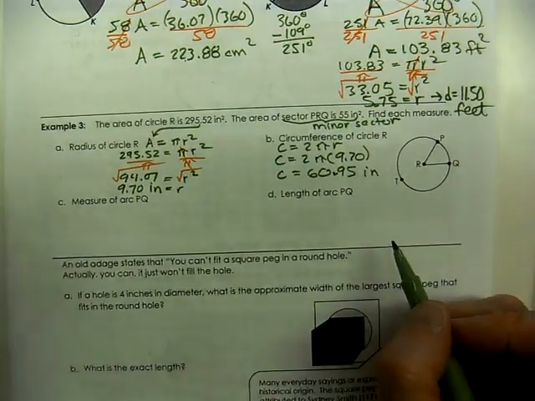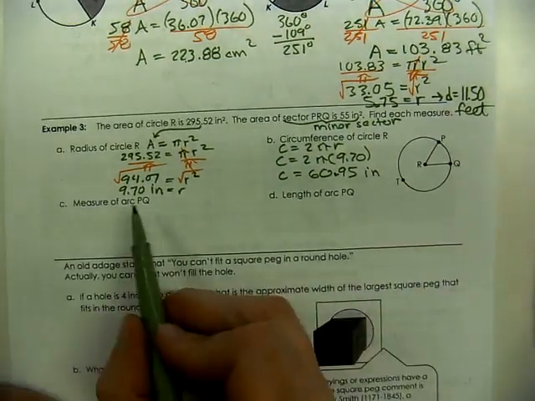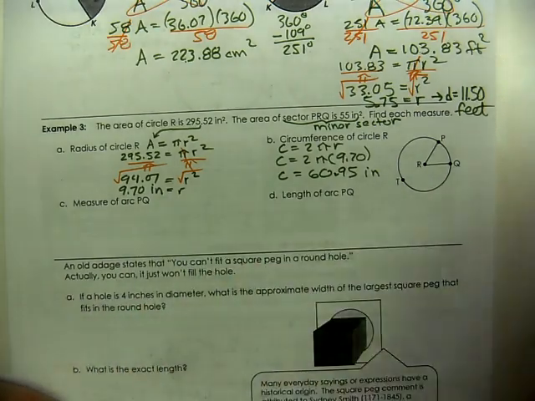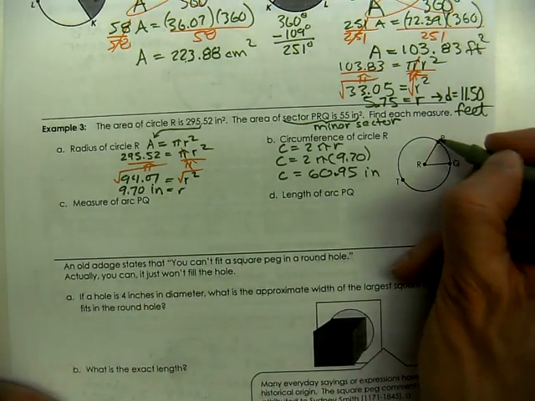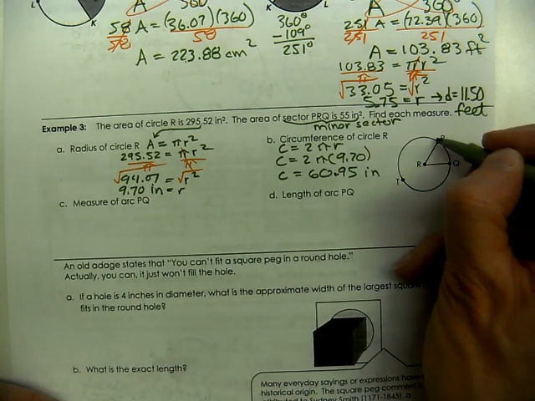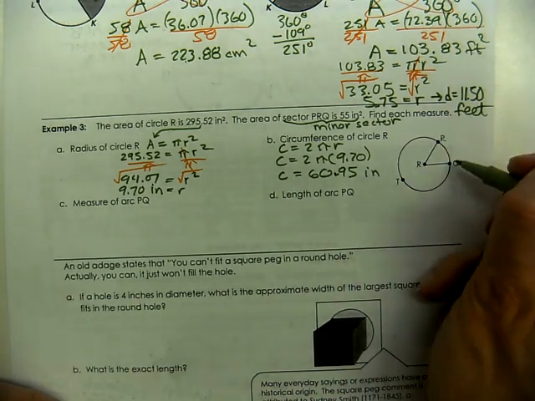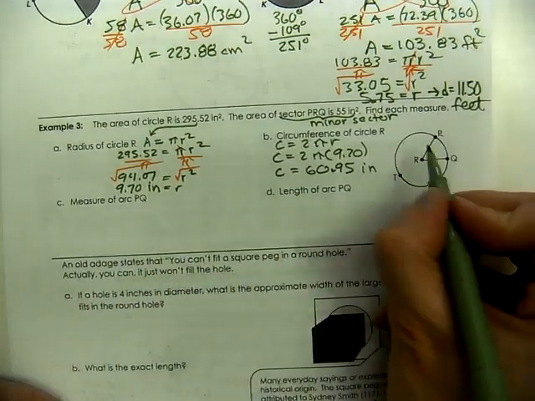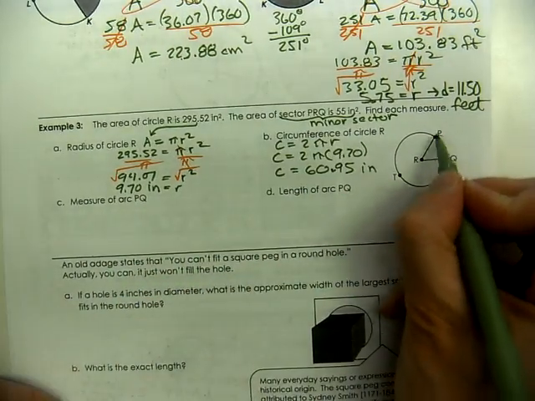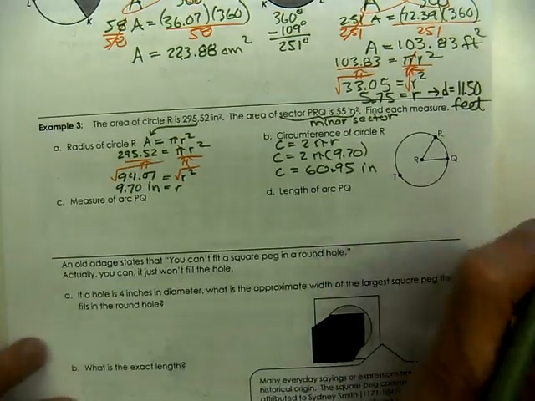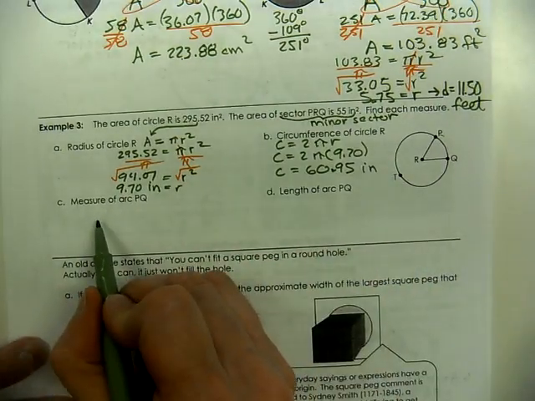All right. Part C, we want to find the measure of arc PQ. So now we're talking about how many degrees are around the circle between P and Q. Do I need a proportion here? Yes, because we don't have a central angle. We can't just transfer the information. We have to calculate this directly. So we're going to set up a proportion.